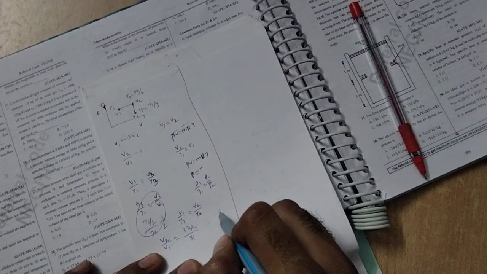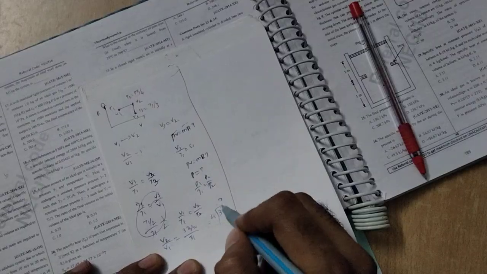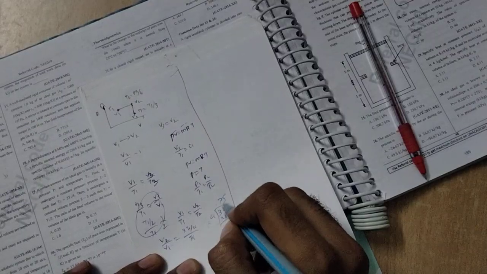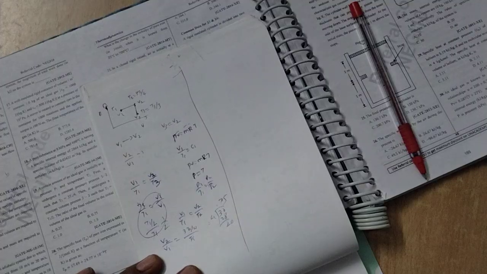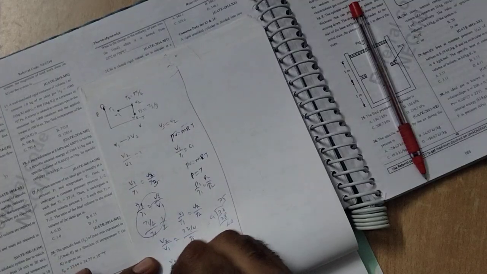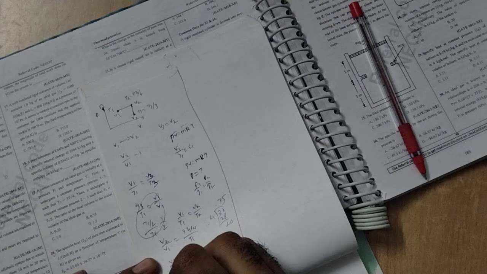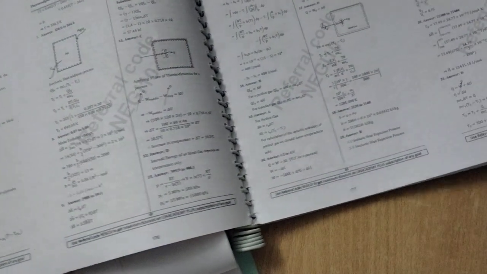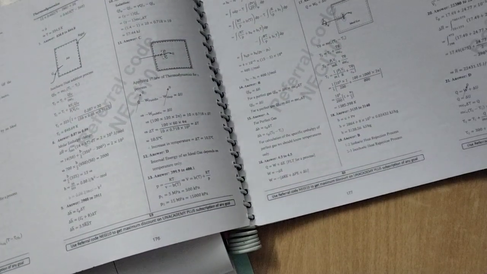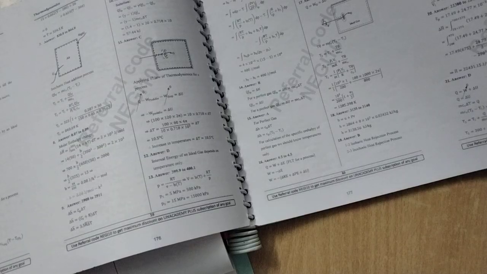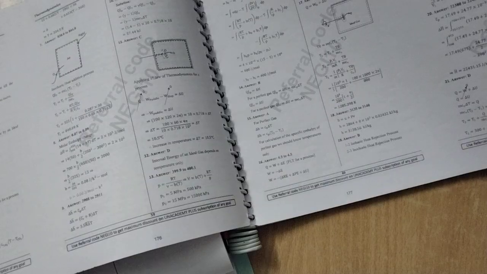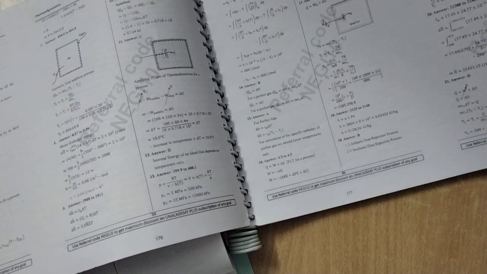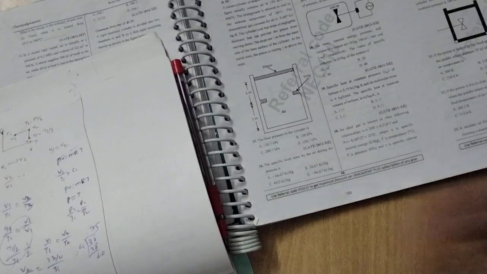So 3 by 4 is 0.75. So V2 by V1 is 0.75, and V2 is V3. So the answer may be 0.75. That's the answer. Okay, we can just go for the next one.